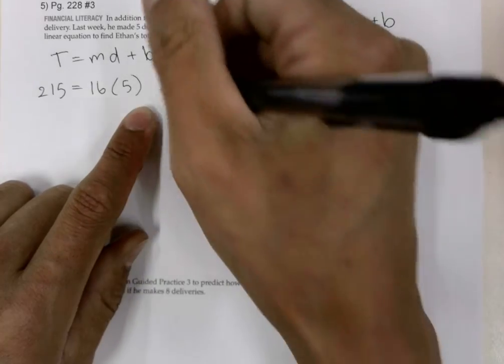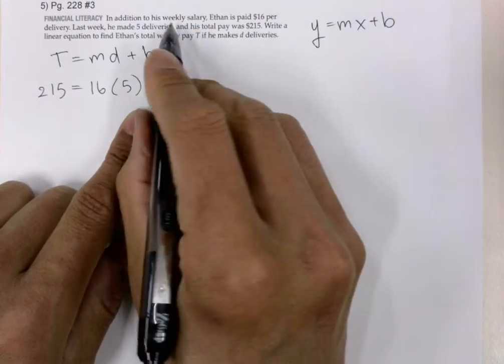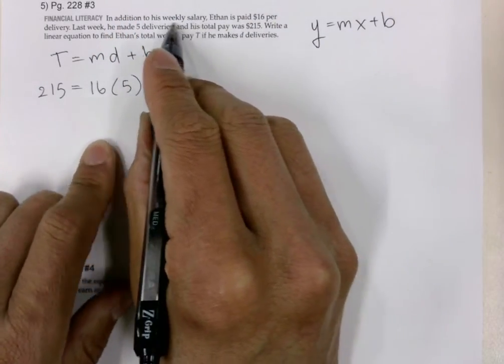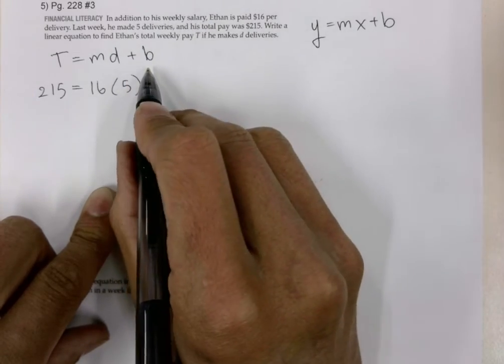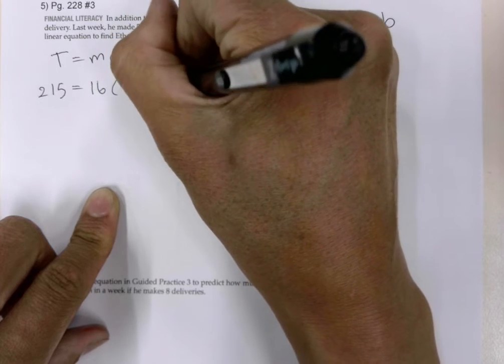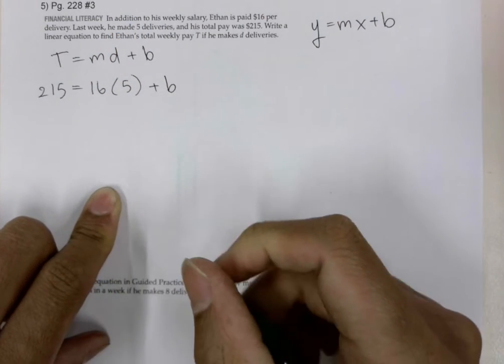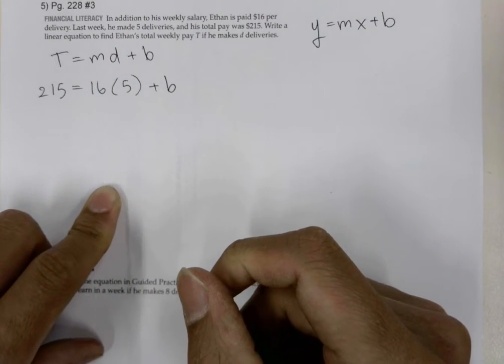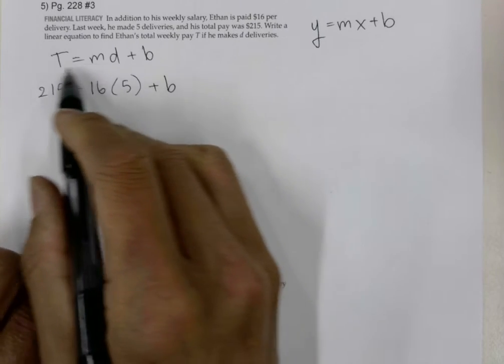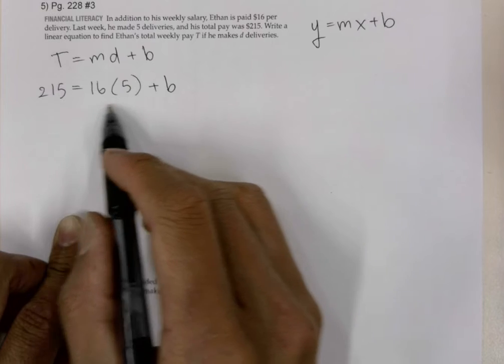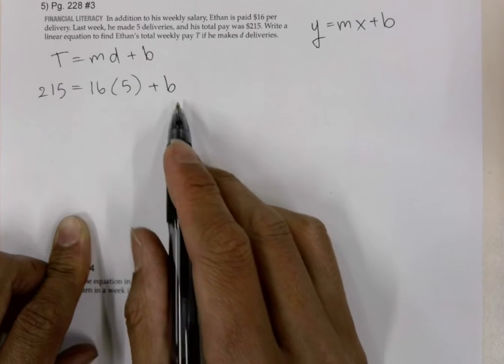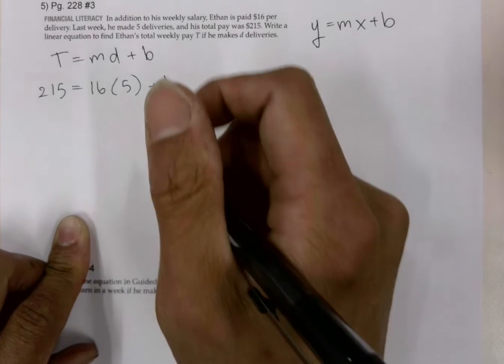And now we do not know his weekly salary. The question does not let us know what the weekly salary is. So let's go ahead and use B for base. Now that we have our equation and we've substituted in our values, we can solve for B. Let's do that now.